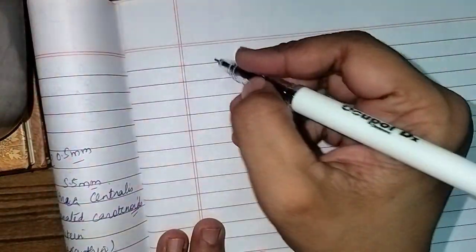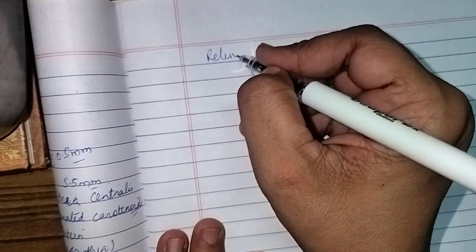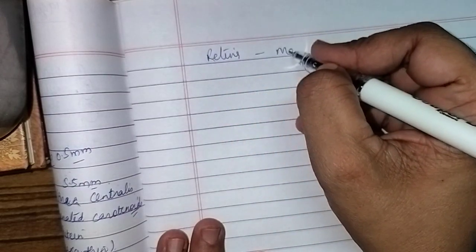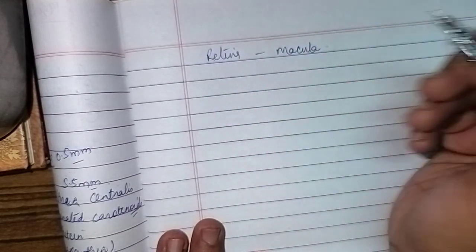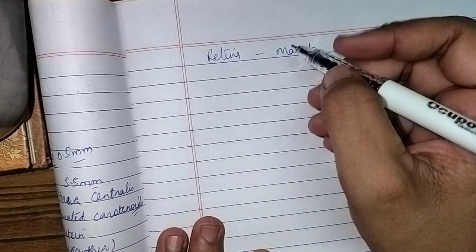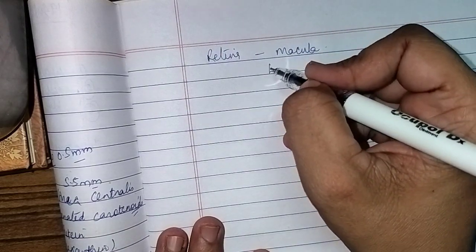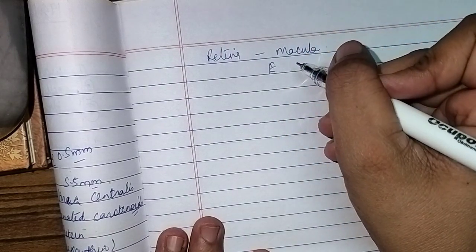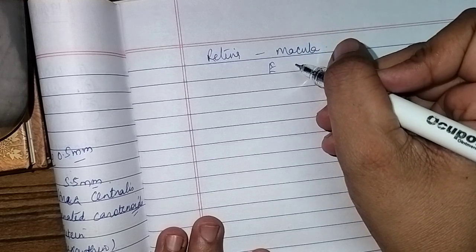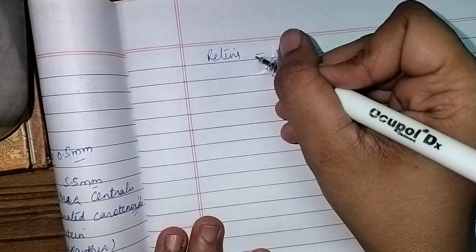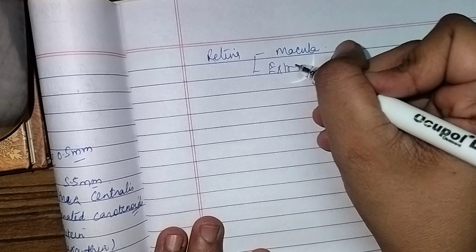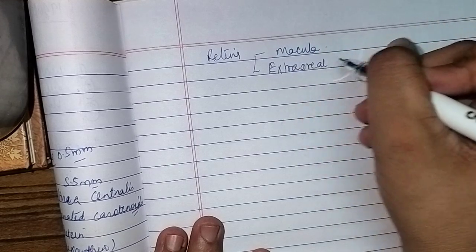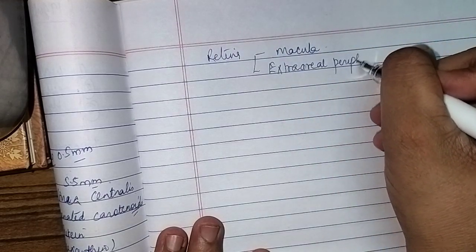Now let's talk about what is outside the macula. Retina has got in the center a macula. Outside the macula, it is the extra-areal periphery.